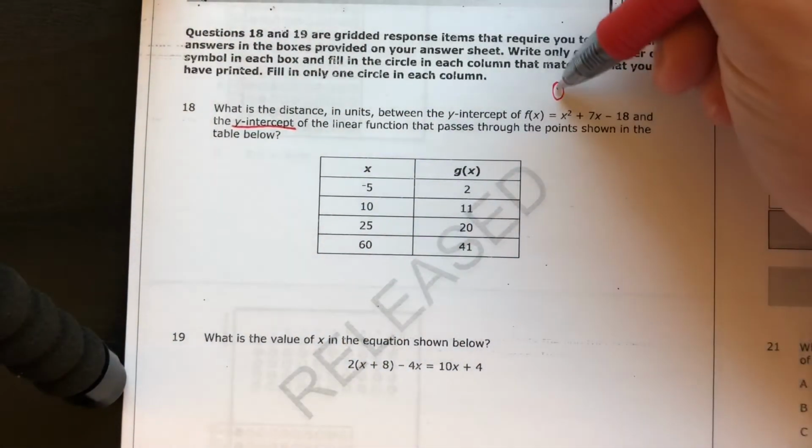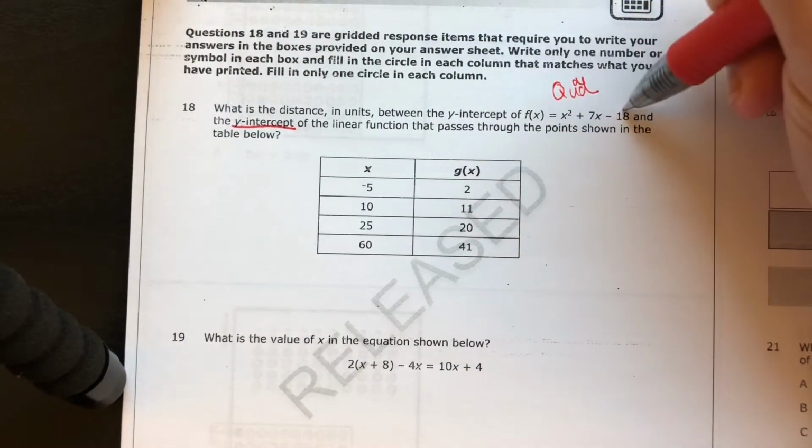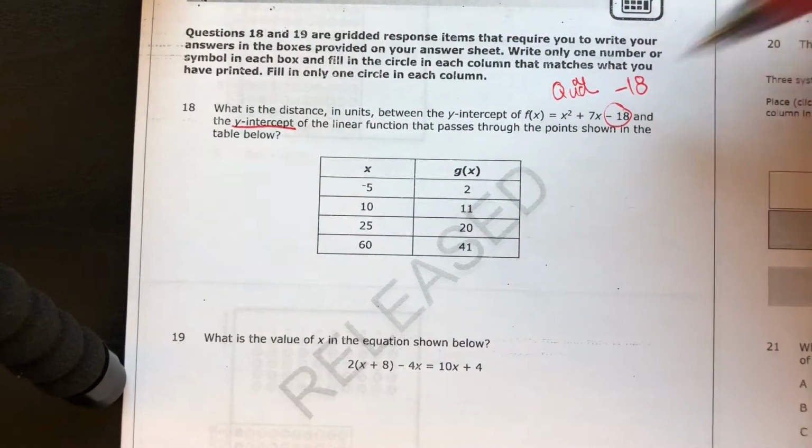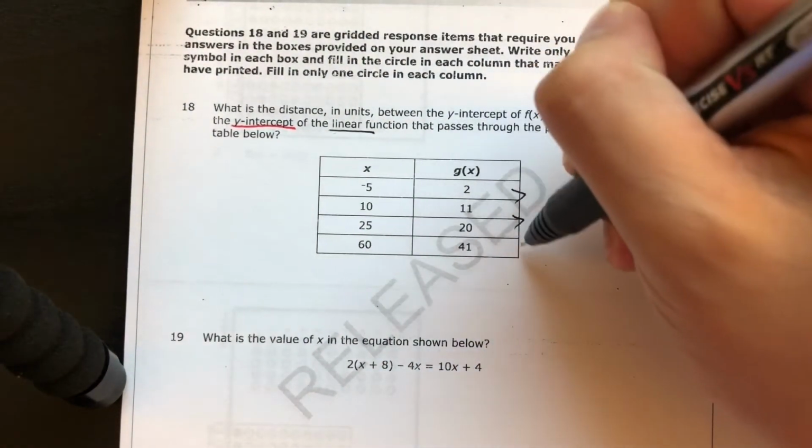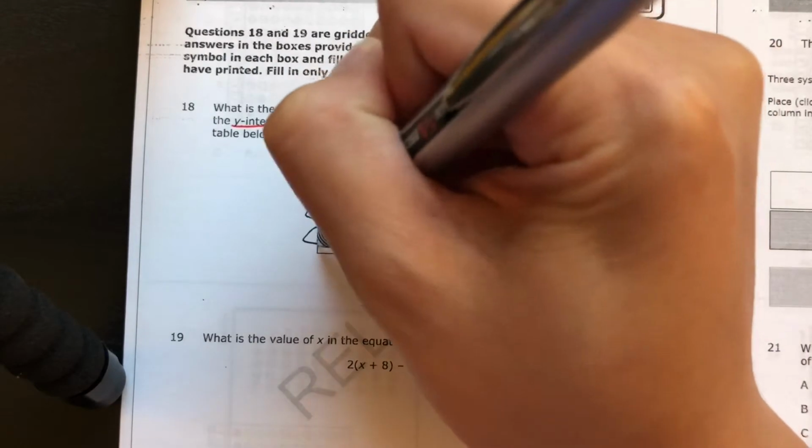I'm going to do this by hand first and then show you on the calculator. So we're comparing the y-intercepts. For this quadratic right here, I know that my y-intercept is going to be negative 18. So that's my starting point. Down here, it says that this is a linear function. So to do that, I'm going to find the rate of change.